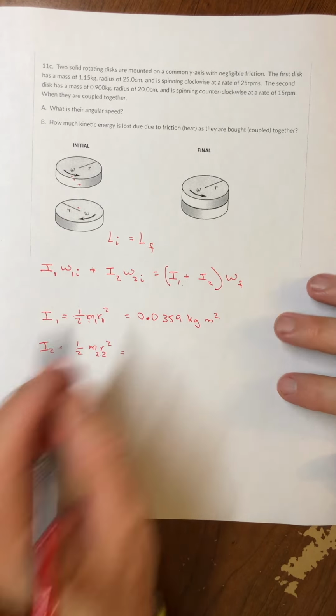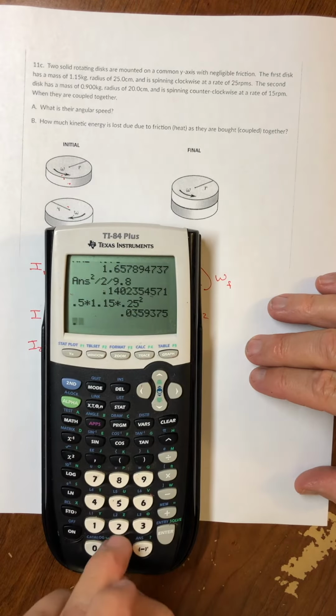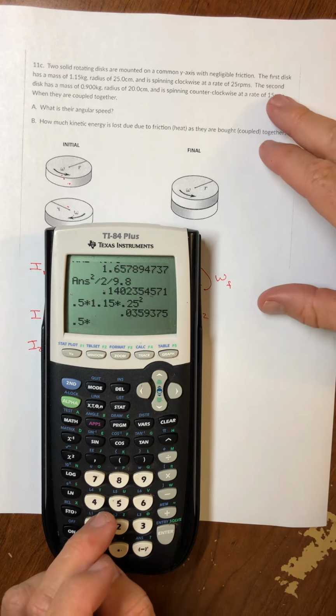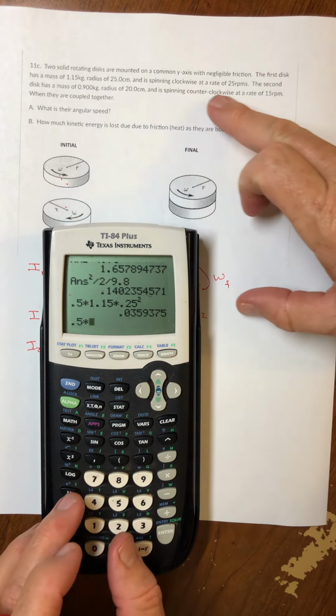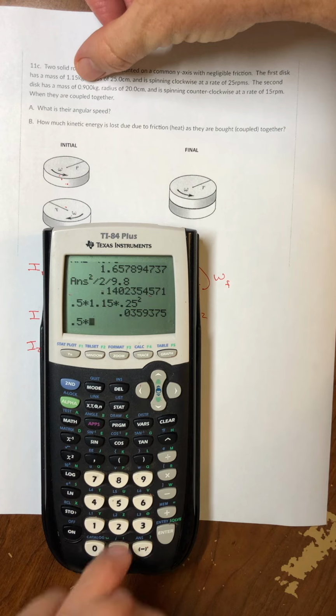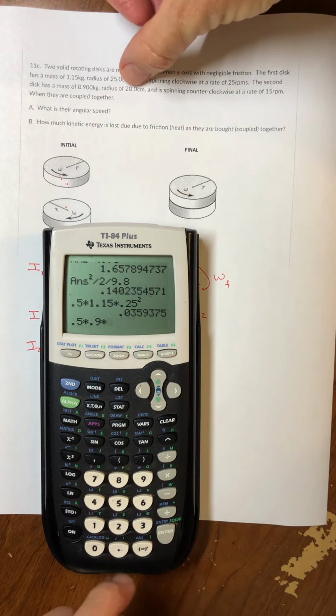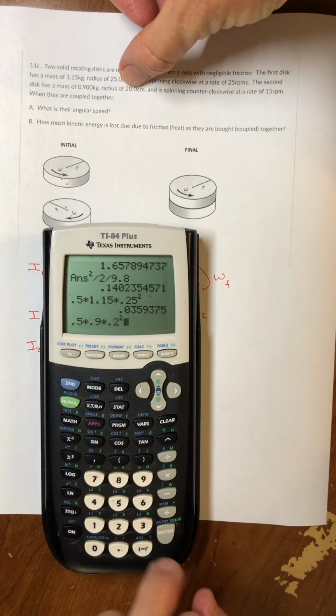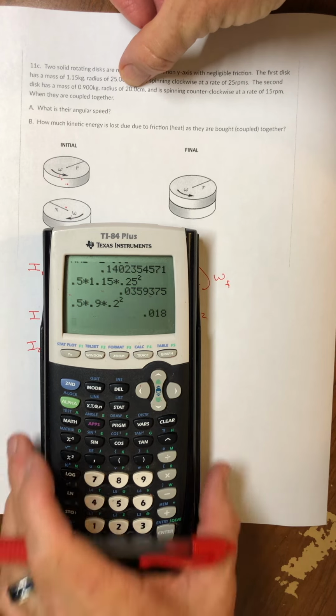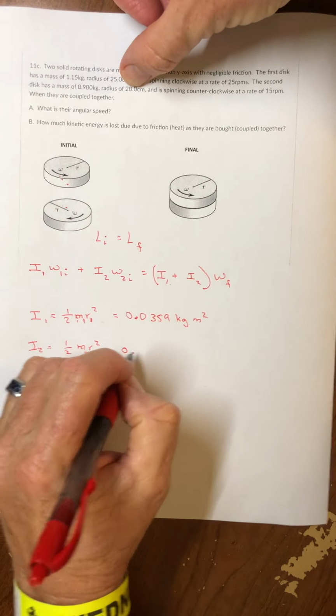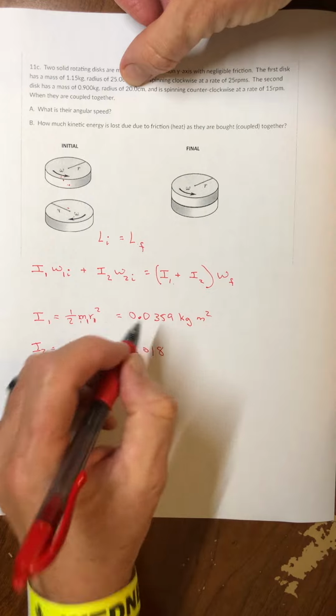Now, the other one would be 0.5 times its mass. The second disk has a mass of 0.9 and a radius of 0.2 when I do it in meters. So this would be 0.018.